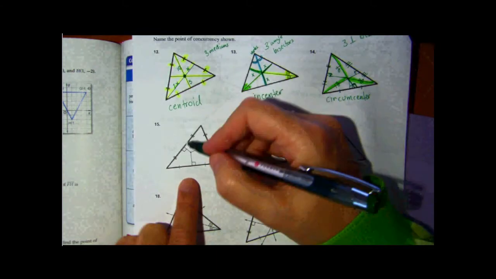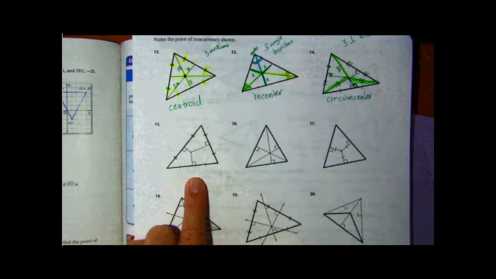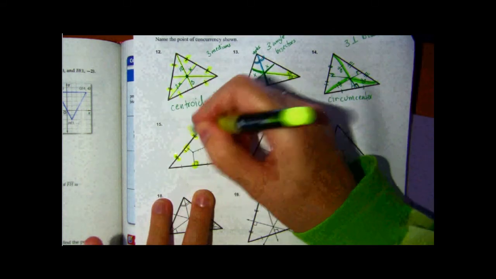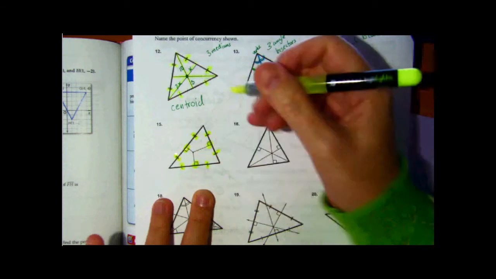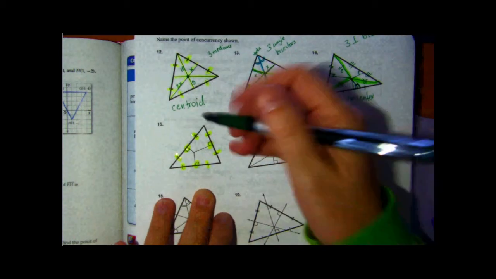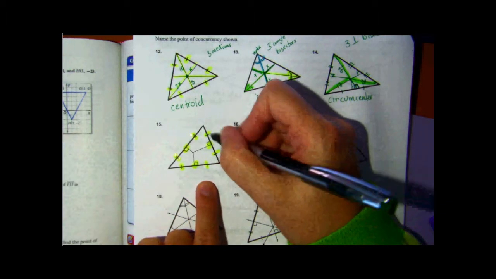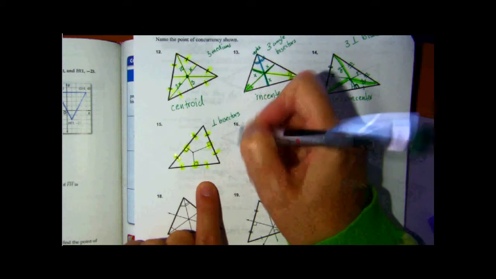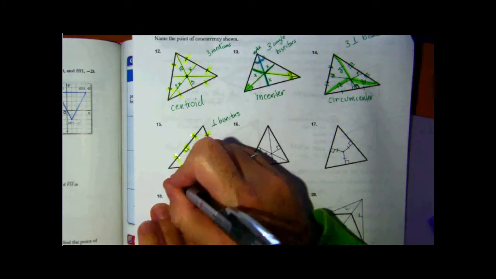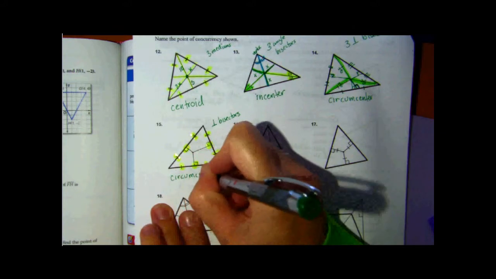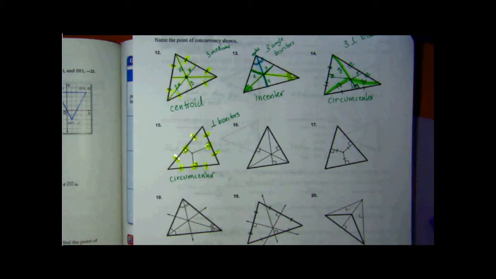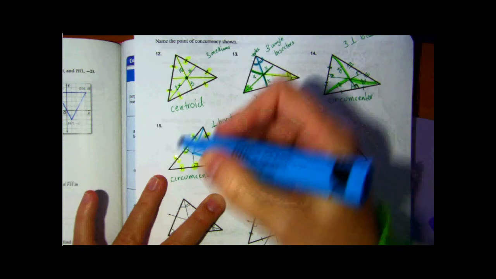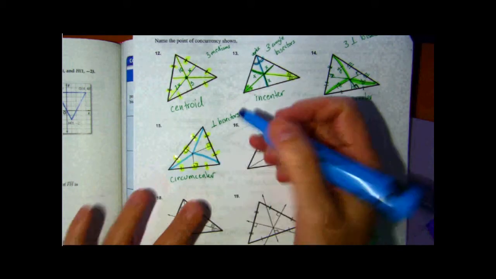Okay. Number 15, you see we have perpendicular. So we've got these three perpendiculars. And these lines. So what I have is I have three lines that are cutting the side in half, and they're perpendicular. So these are perpendicular bisectors. And they meet at the circumcenter. And because I'm a circumcenter, that would tell me that this length is the same as this length, is the same as that length.